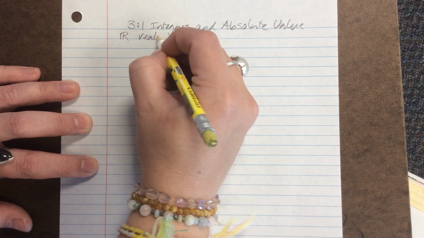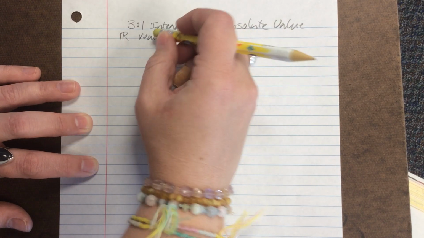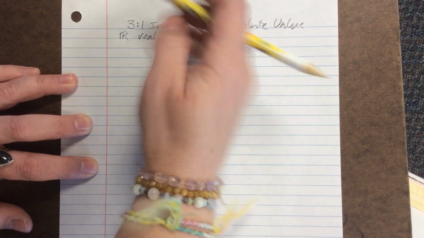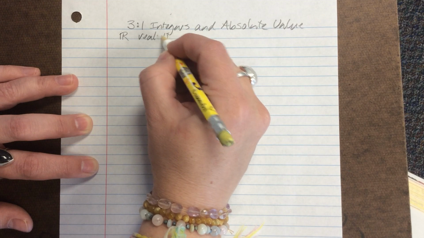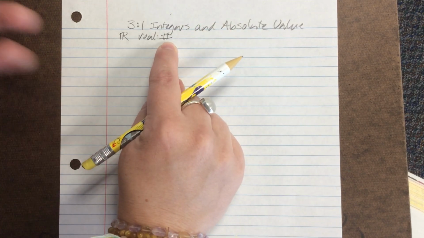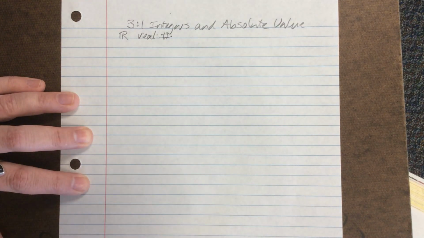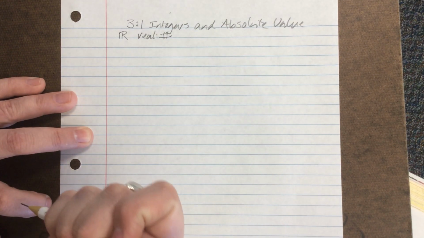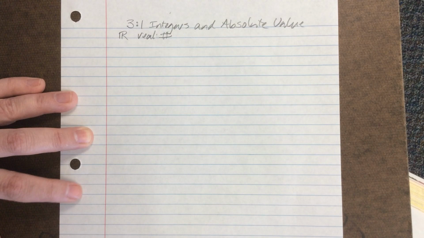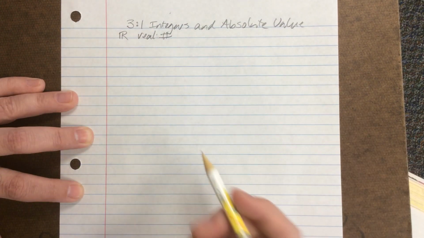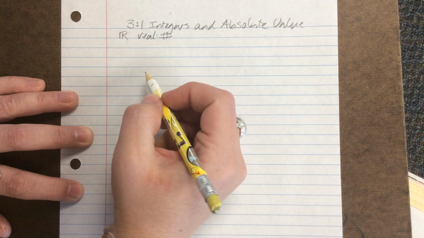I tend to use the number sign to write numbers just to be quick in notes. Part of this note-taking process is actually teaching you some of those nice note-taking tricks. If you can make a little symbol, it's a lot faster to draw that than it is to write the word number out. Okay?